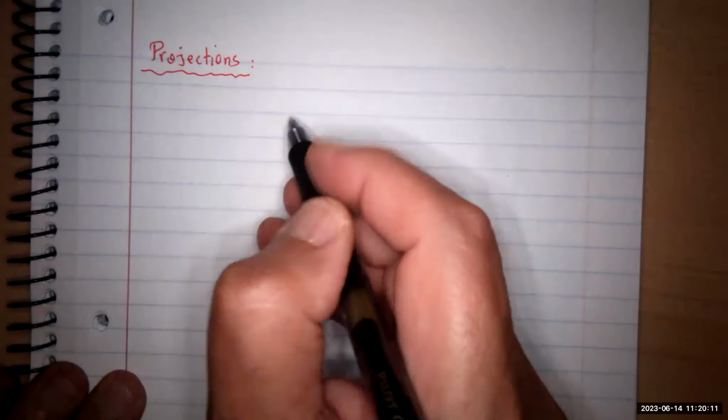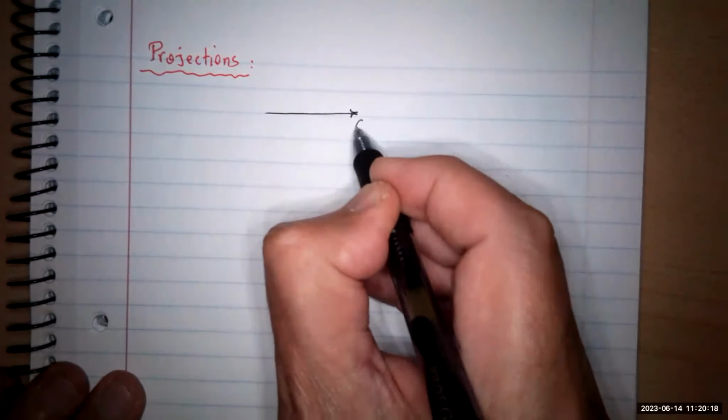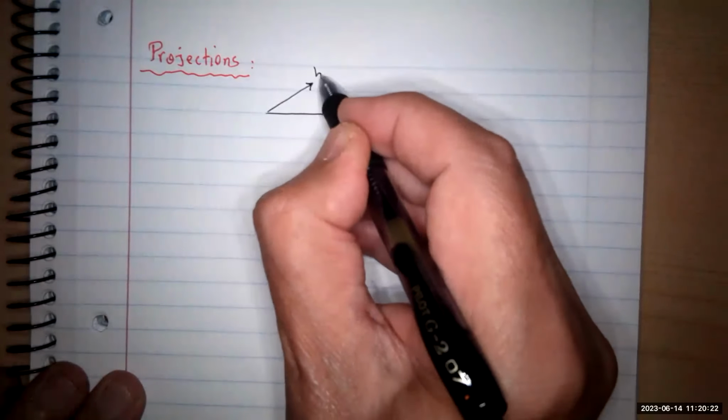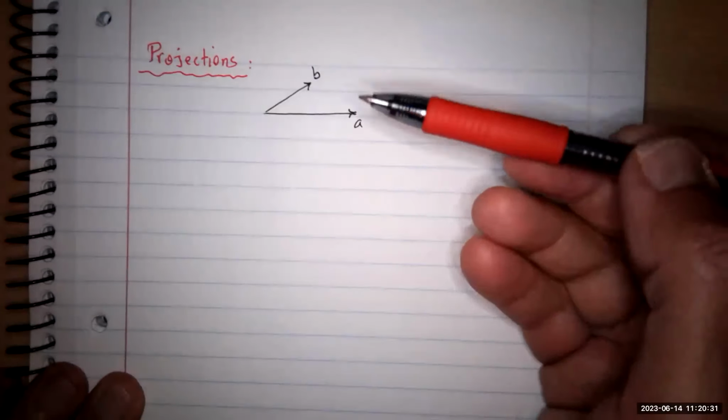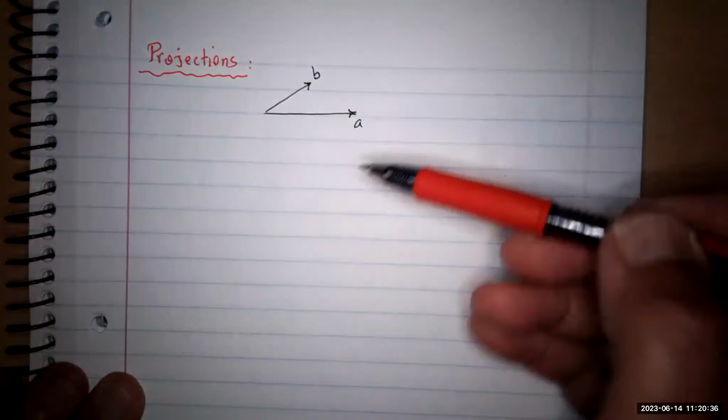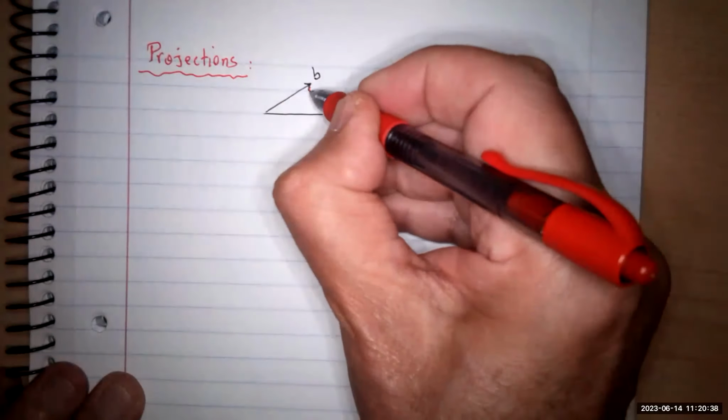So what is going to be the projection? This is the situation we're going to have. If you have 2 vectors, it's going to be vector A and this is going to be vector B. Now, you can think about it as the shadow of B over A, if you like.